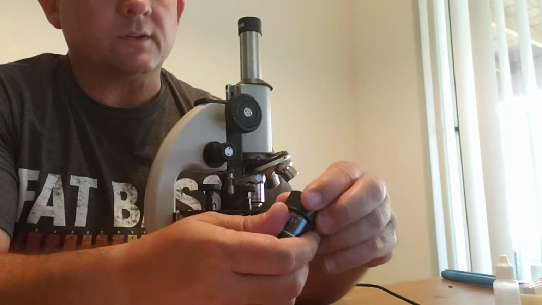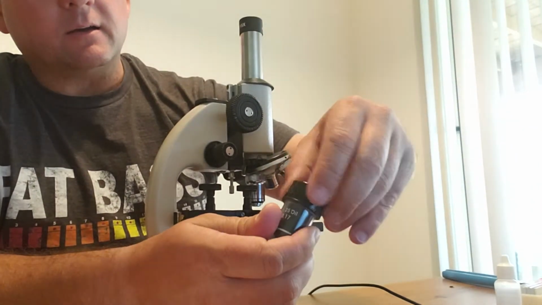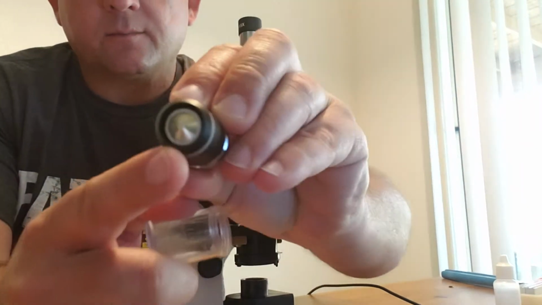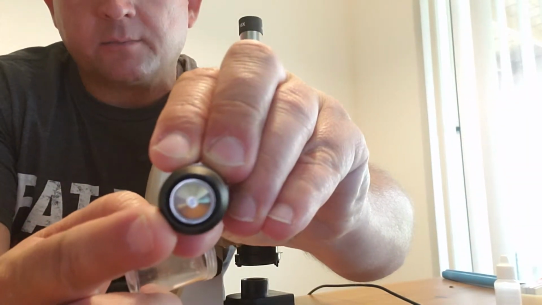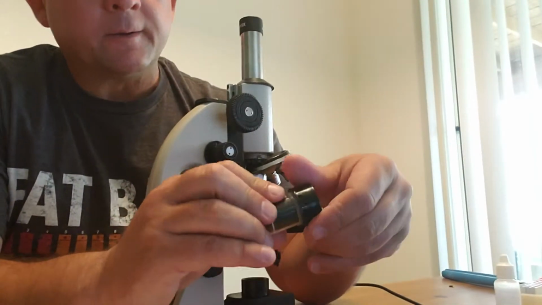It's the oil immersion one, so whenever I do have a slide on it, I have to have some oil on the slide so that when the piece comes on, it will actually dip into the oil to help with the magnification and viewing.